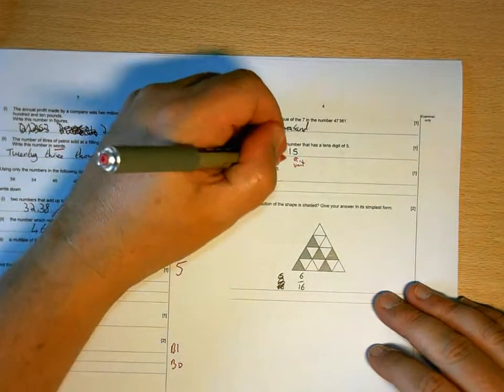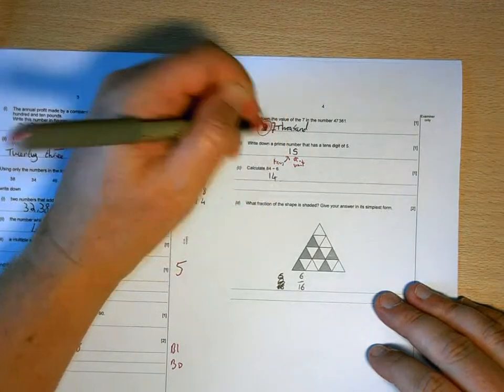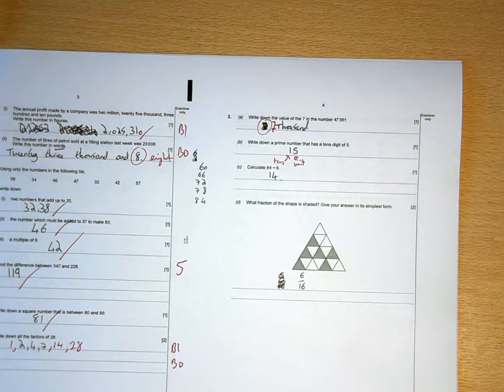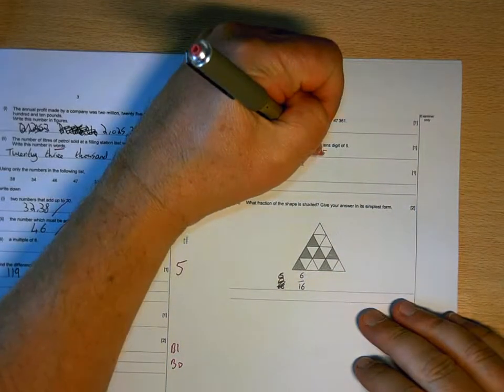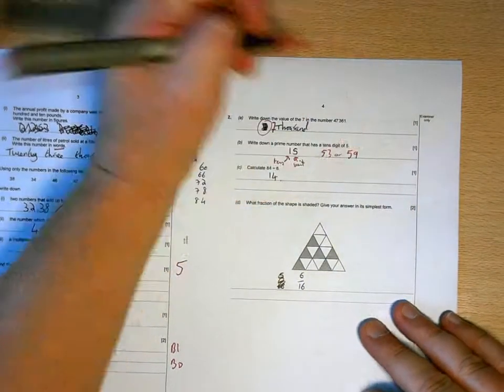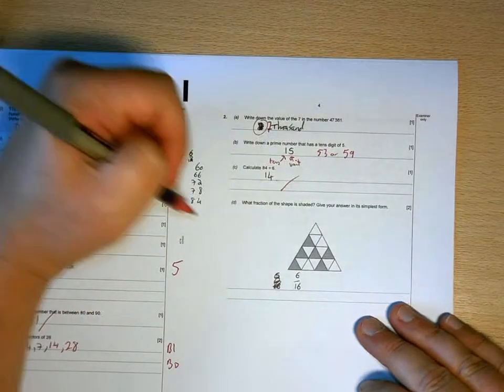digit of 5. This is the tens. So what you're looking for is a 50 something prime number, and the number is either going to be 53 or 59. 14 is right.